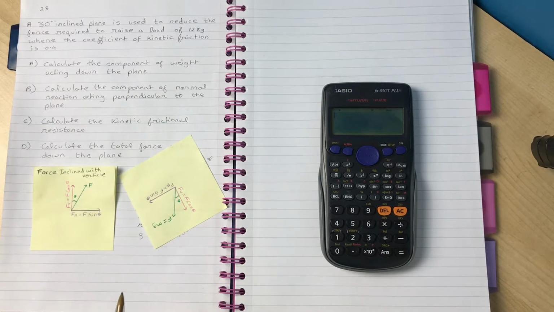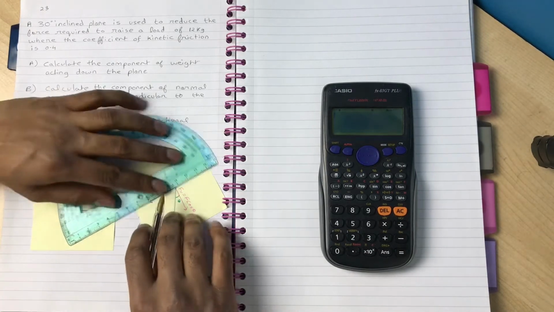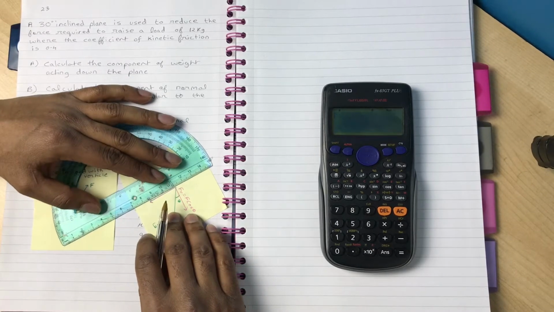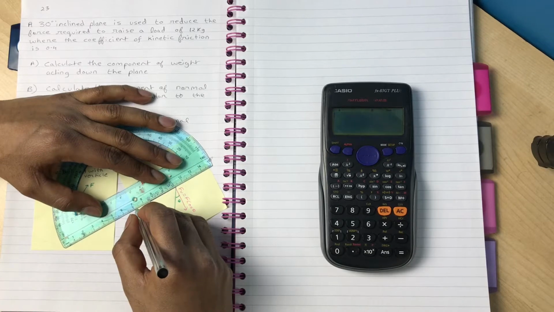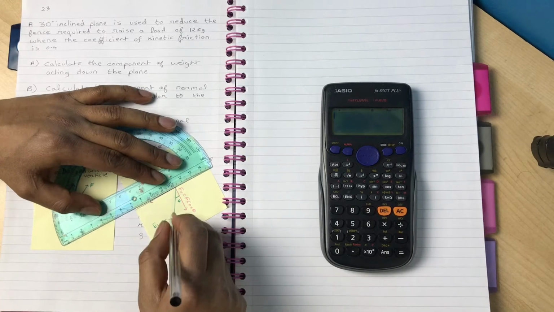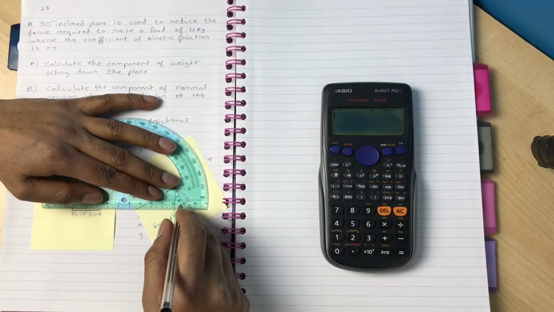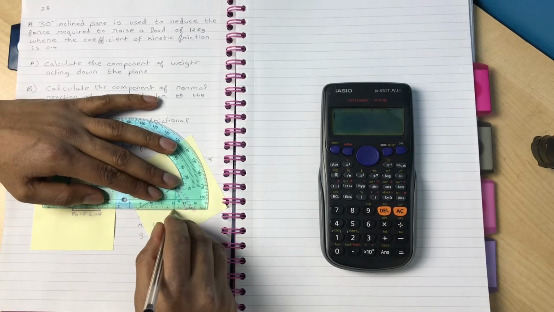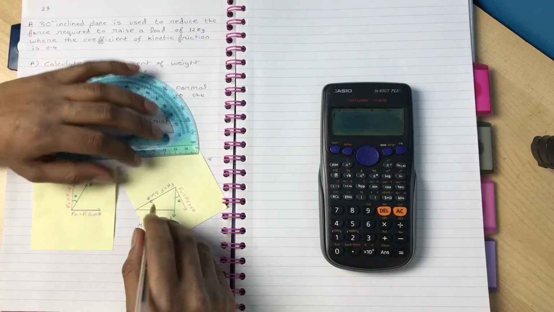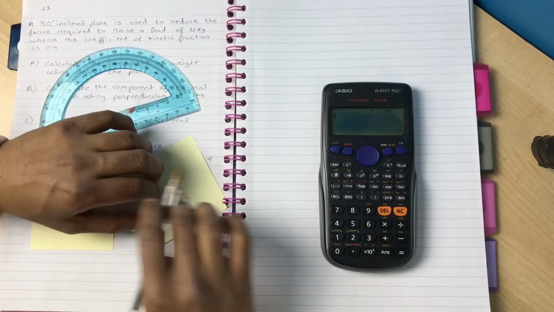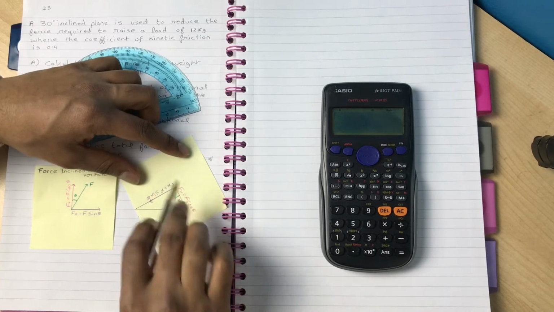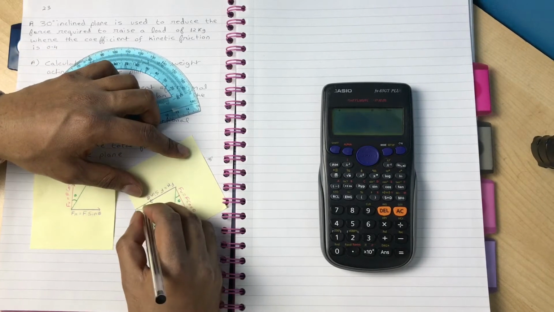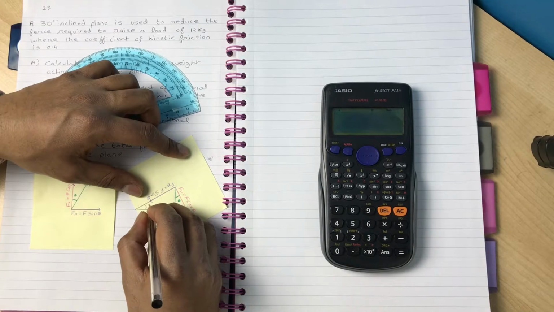So I'm going to get my scale and complete my triangle. If you take a look here, that's 30 degrees, and hence this will be 30 degrees.